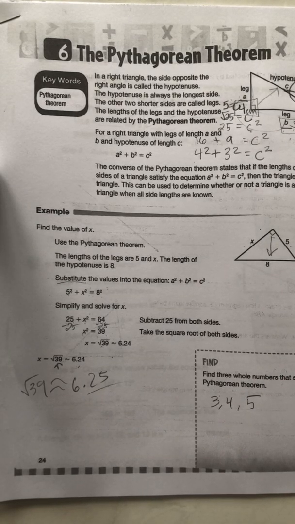Off the top of my head, I can't think of another one that works. This is the one that we use for the Montessori materials, so that's why I remember it. But let me look up another one and we'll try it. Pythagorean theorem triples. All right, 5, 12, and 13.